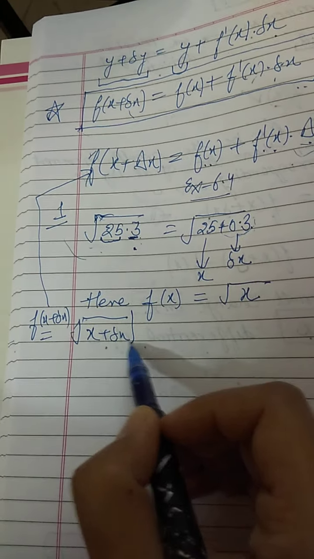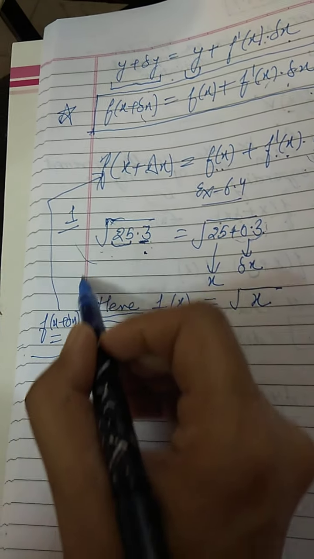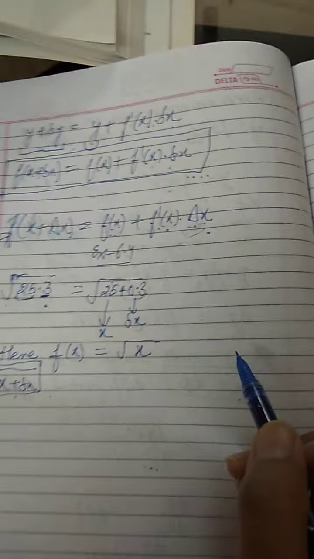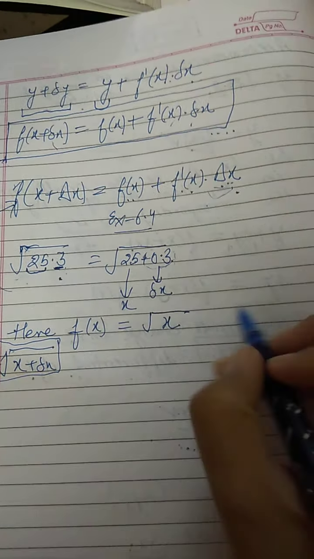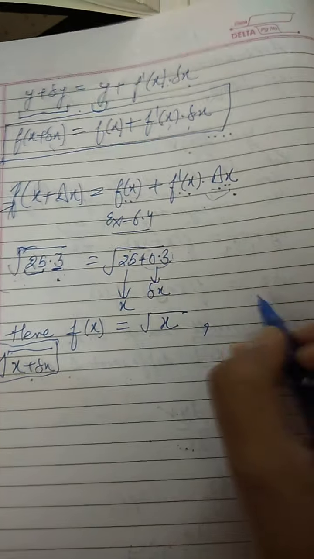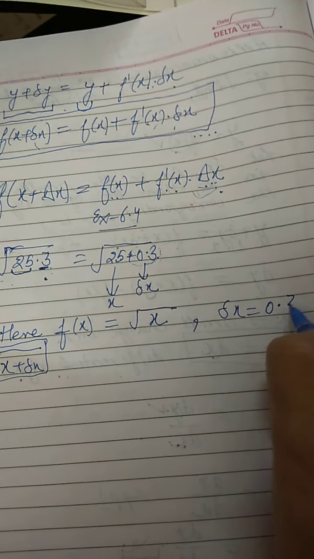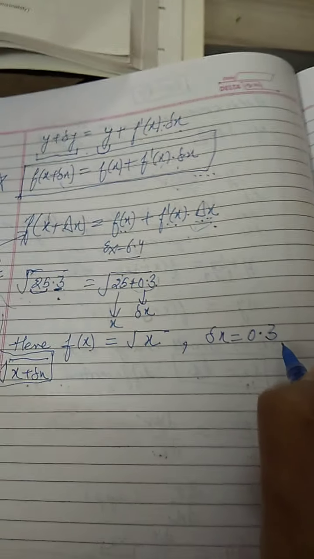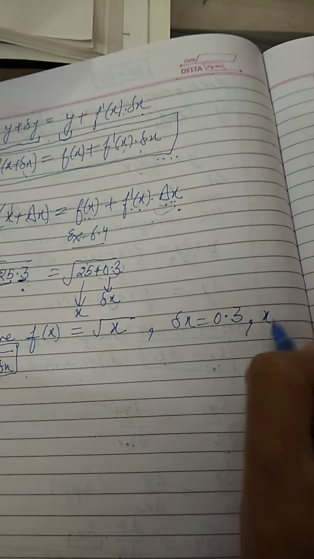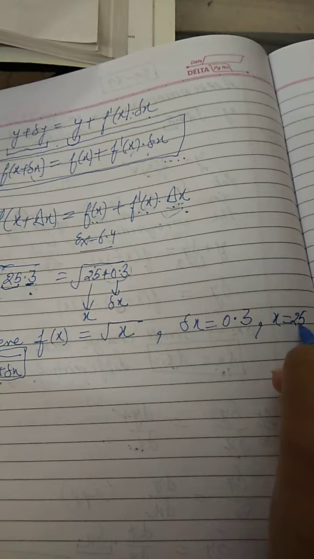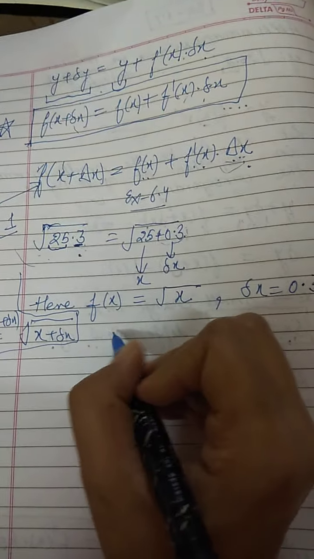So this thing I have written just to explain to you people. There is no need to write down. So if f of x is root x, let us write down what is the value of delta x. Delta x is 0.3, and what is the value of x? That also let us write down. It is 25. F of x is done.